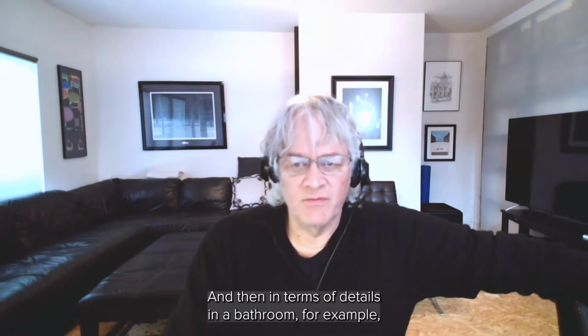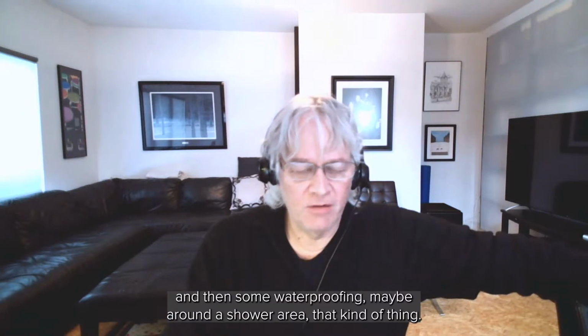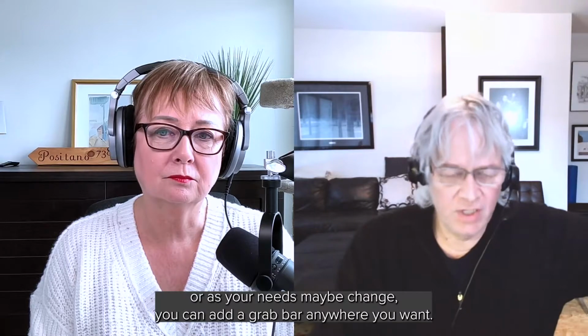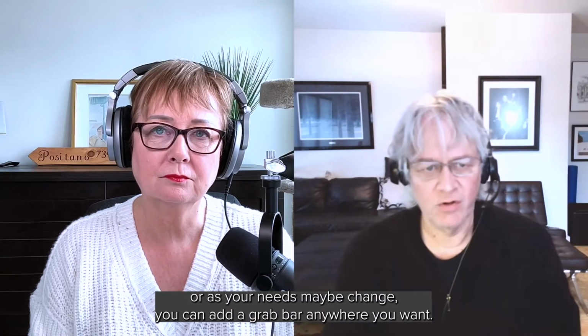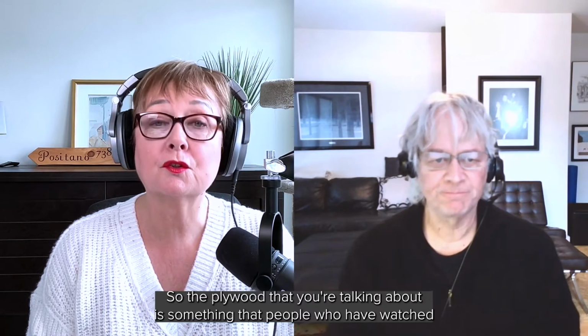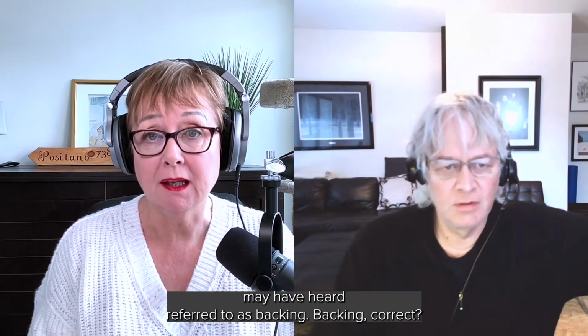And then in terms of details in a bathroom, for example, there would be a plywood. I always put plywood floor to ceiling in a bathroom on all the walls. And then we finish it with drywall and then some waterproofing, maybe around a shower area, that kind of thing. And so as you grow older, or as your needs maybe change, you can add a grab bar anywhere you want. It's not specific to any kind of code issue or requirement. So the plywood that you're talking about is something that people who have watched any of our programs or listened to other podcasts may have heard referred to as backing.